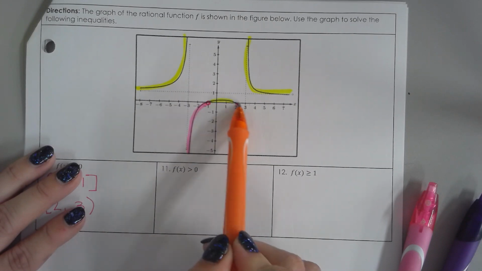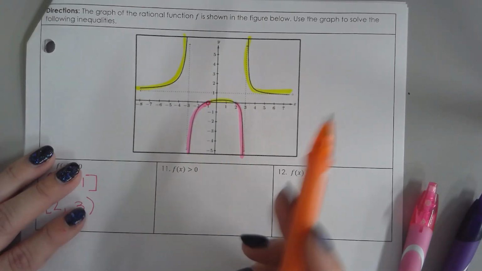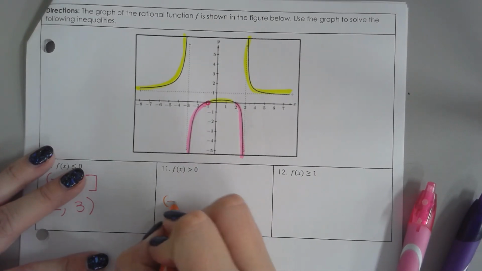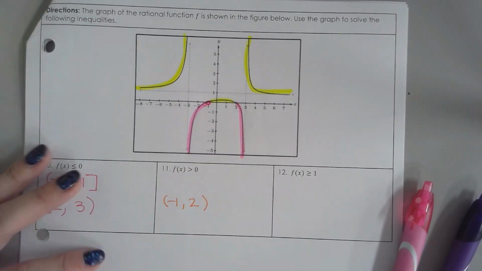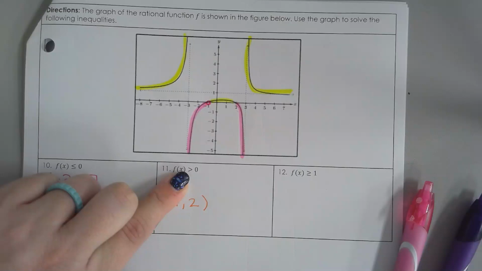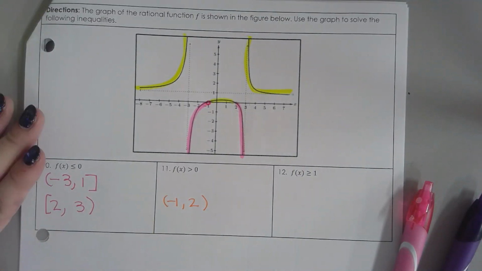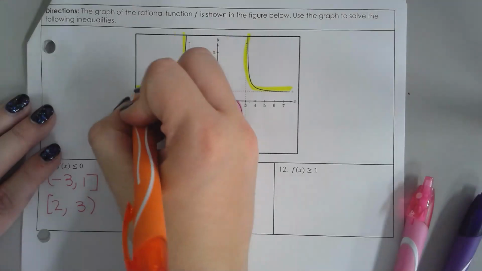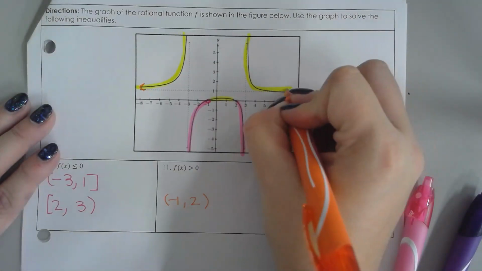So this section right here starts at -1 and goes to 2. And the equal to part wasn't there, which is why I did not put brackets. Now this section, we can assume that it goes forever.